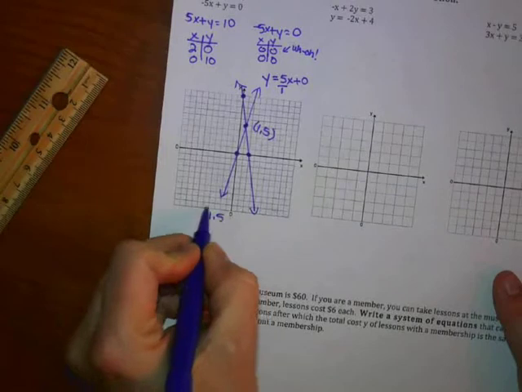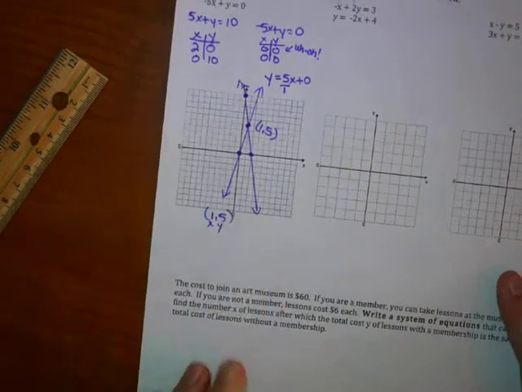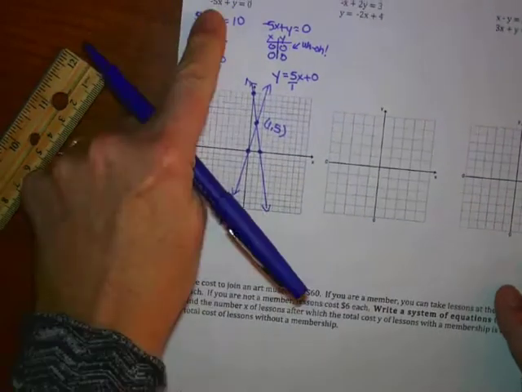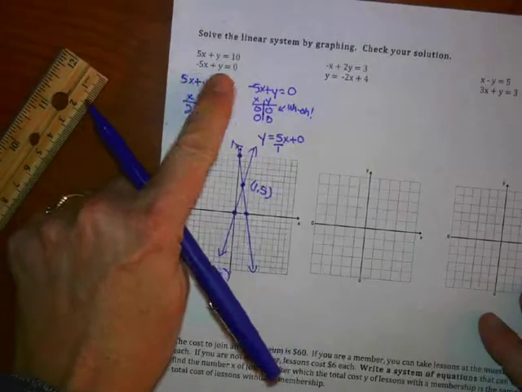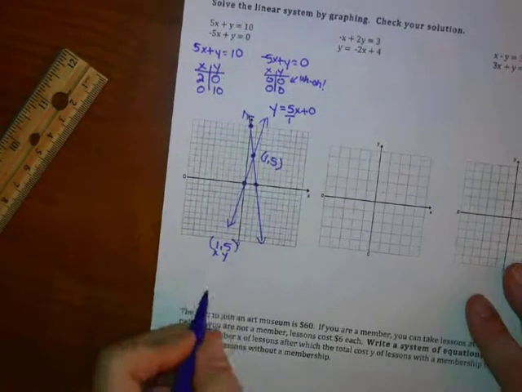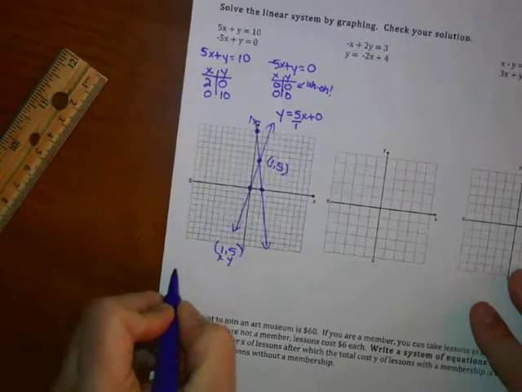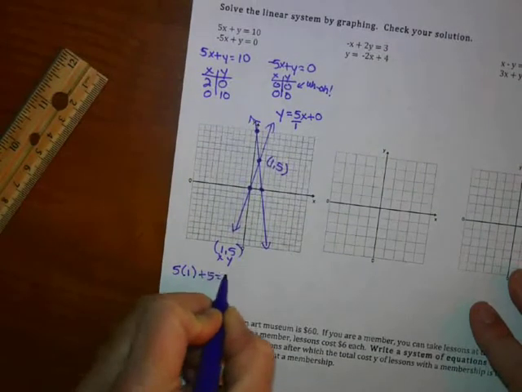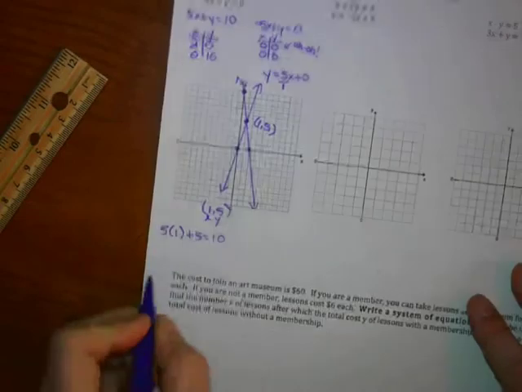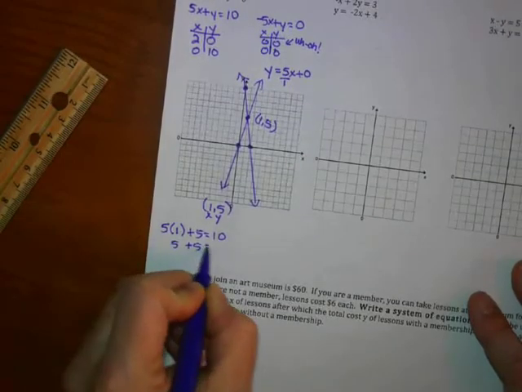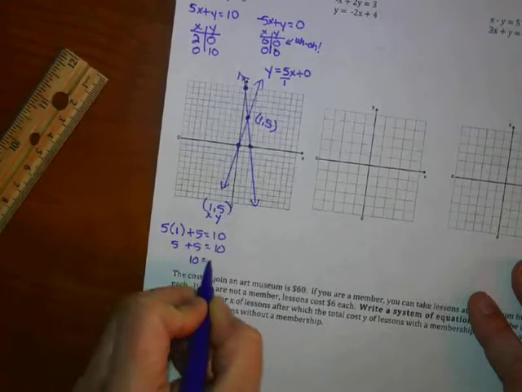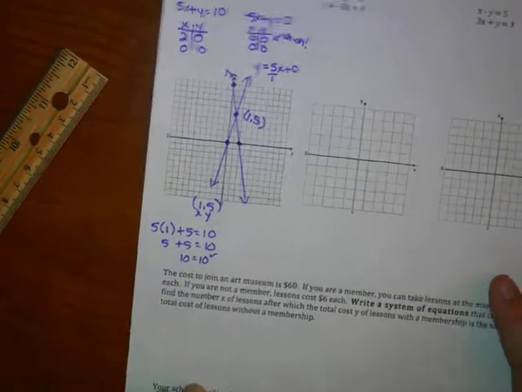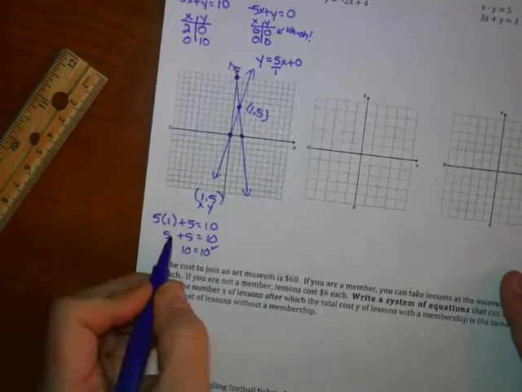So I'm going to write that down here, (1, 5), x, y. I'm going to plug it into both of my equations to see if it makes them both true. So my first equation would be 5 times my x plus my y. Does that equal 10? 5 plus 5 equals 10, and 10 equals 10. So it makes the first one true. Yes. Let's try the second one.